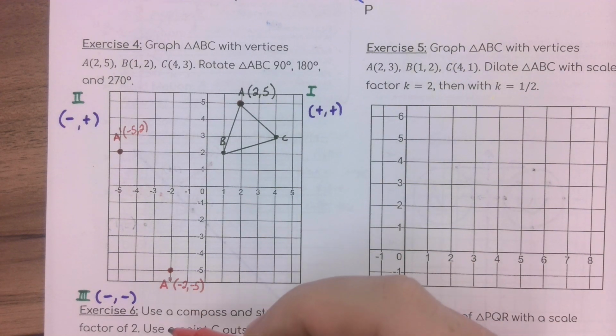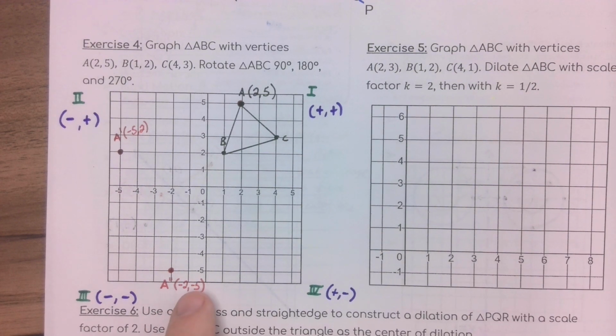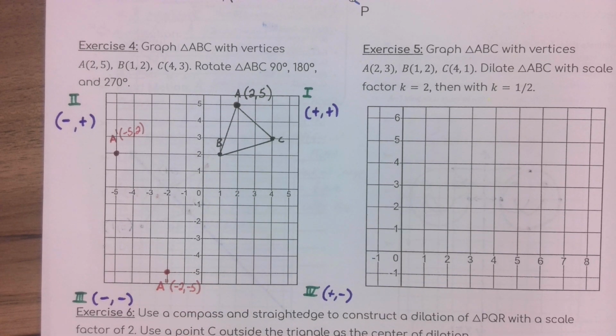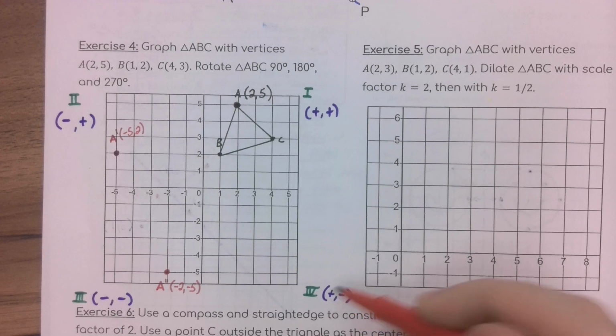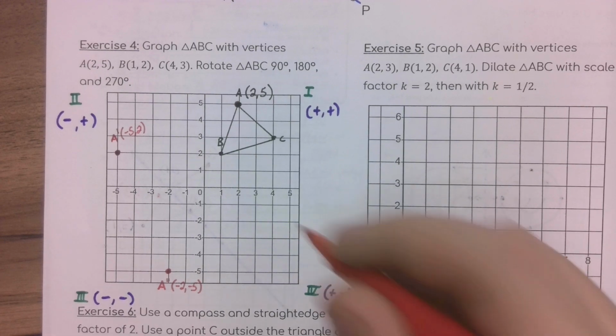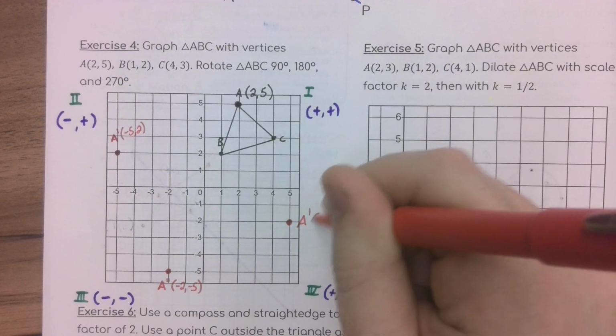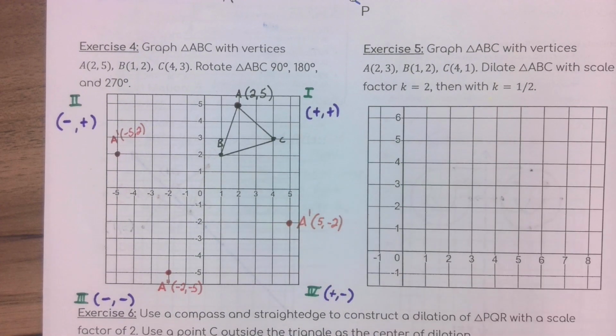Finally, if I want to rotate it one more time, I need to flip the order of the numbers again. So instead of the 5 being second, the 5 will be first. It'll be 5, 2. But in quadrant 4, the second number is always negative. So it's not 5, 2, it's 5, negative 2. We have rotated one point of our triangle all the way around the coordinate grid. Could you take a moment to pause the video and rotate points B and C around the coordinate grid as well? Pause the video and give it a shot.